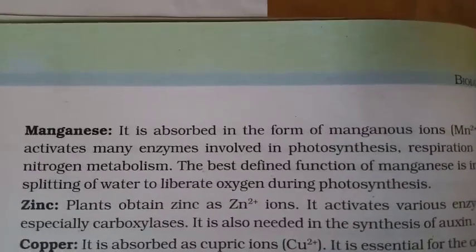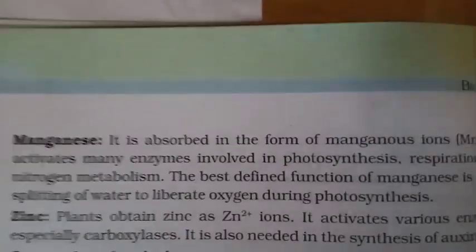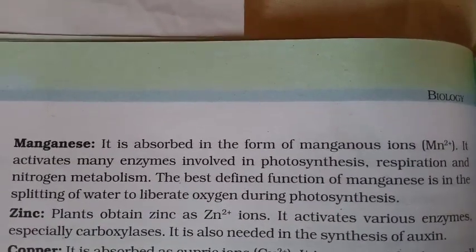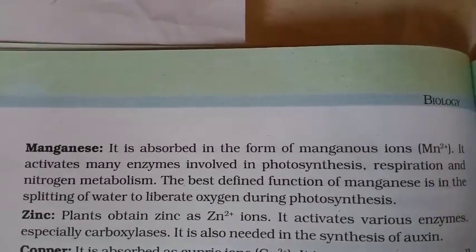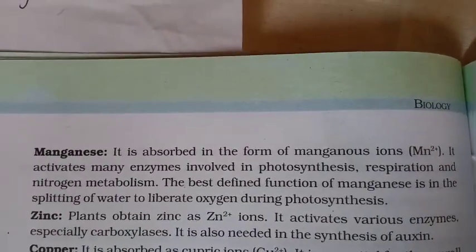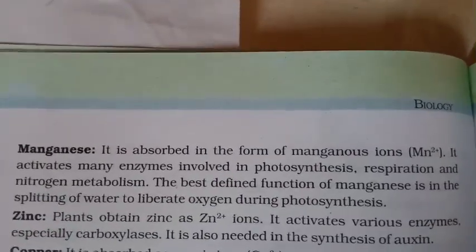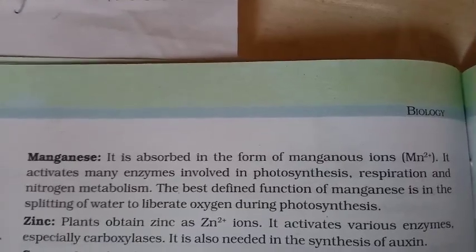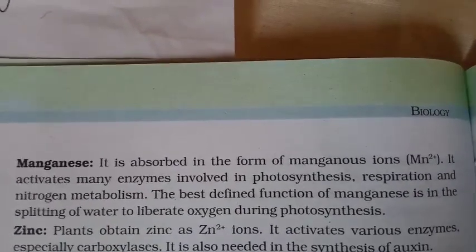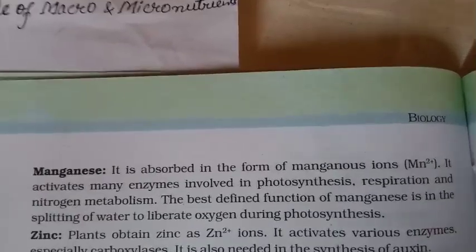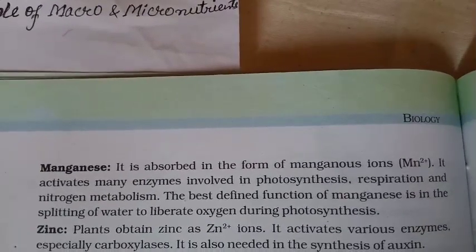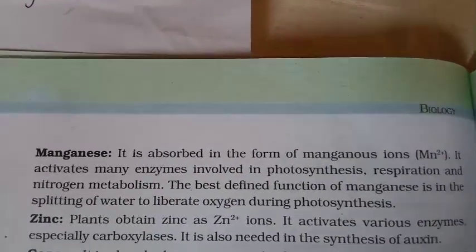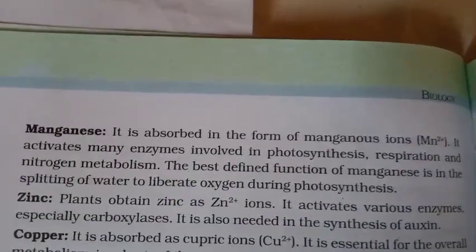And then comes zinc. The plants obtain zinc as Zn2+ ions. It activates various enzymes, especially carboxylases. It is also needed in the synthesis of auxin, the plant hormone. So all these elements, though required in small proportions or traces, have an equal part to play in the regulation of the metabolic processes as well as the normal growth and sustenance of the plants.